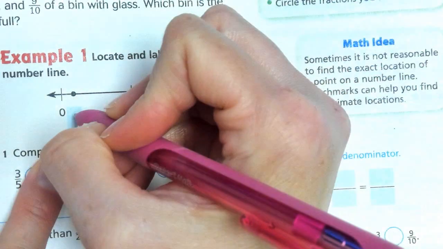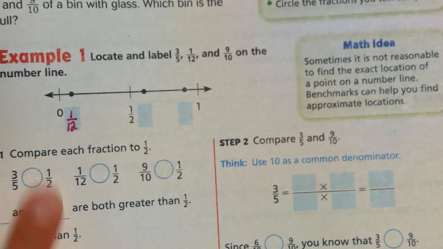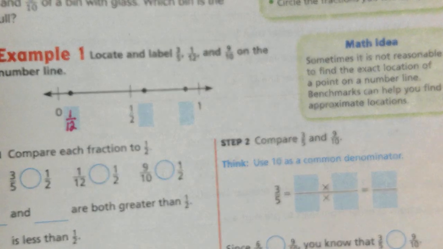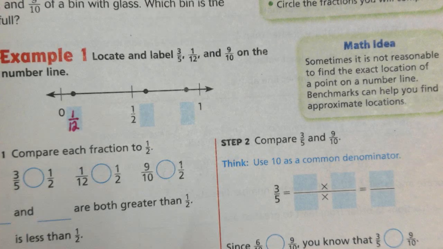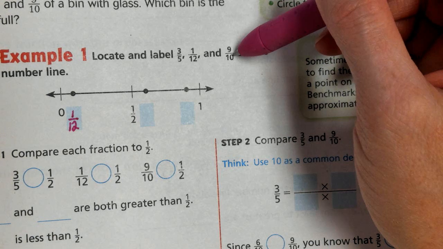Yeah, it's right here. It's closer to the 0 than to the 1, right? Much closer to the 0. Now, then look at 3/5 and 9/10.